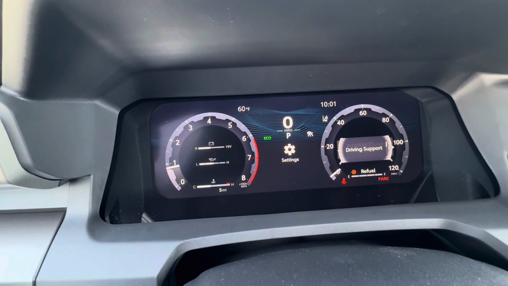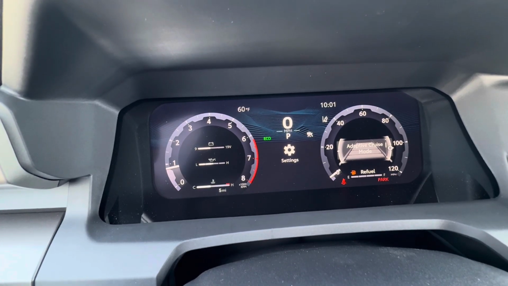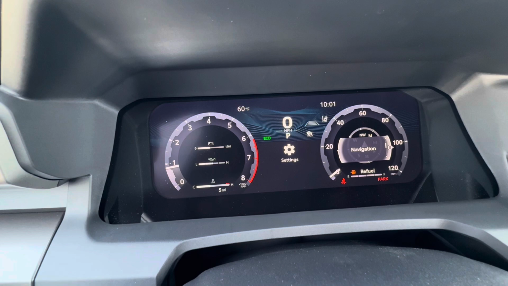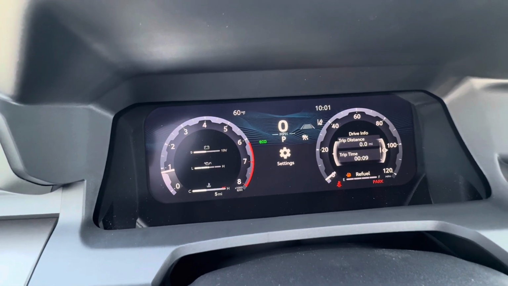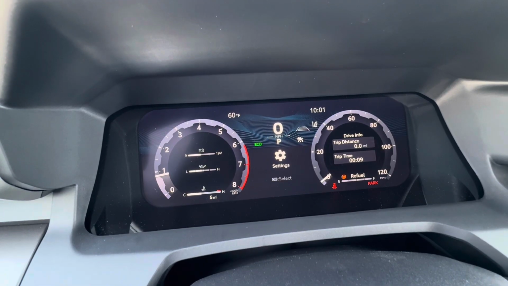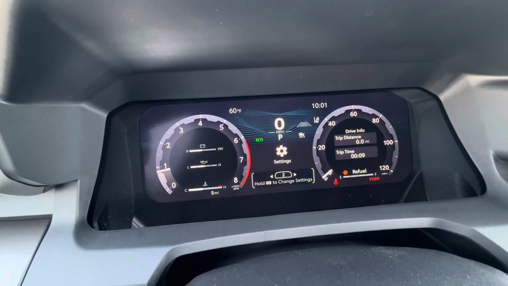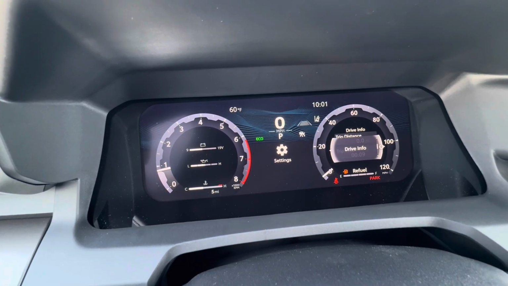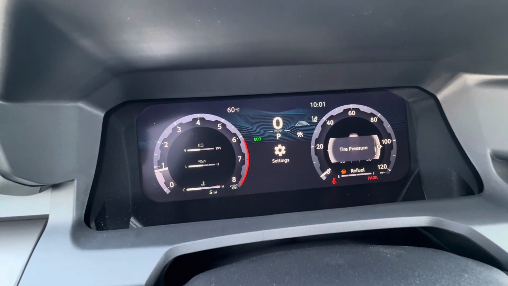You can do the fuel economy, driving support. You'll see on the right side, there are different options than the left side. It again just makes it a little bit more customizable and catered to each driver individually. You can do your drive info for just standard current trip, Trip A, Trip B. You do get the option to reset these as well.